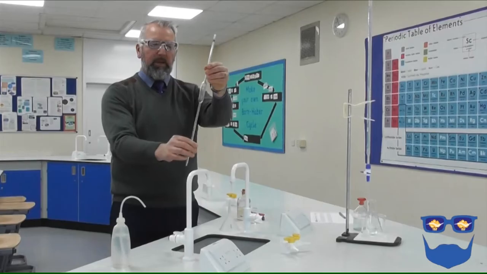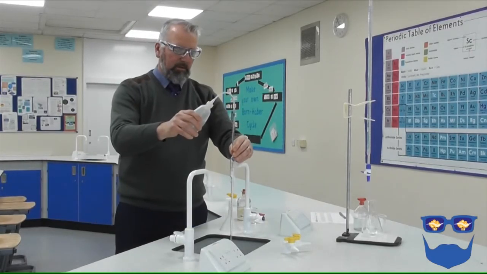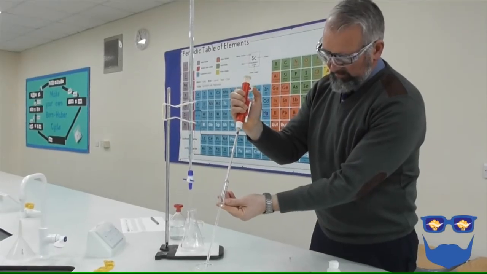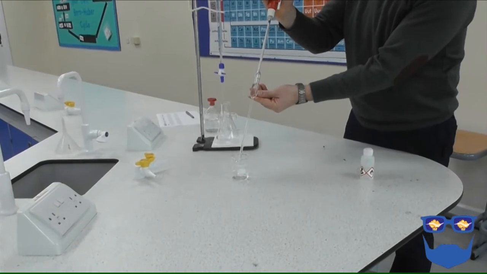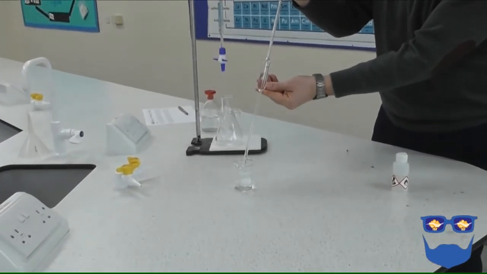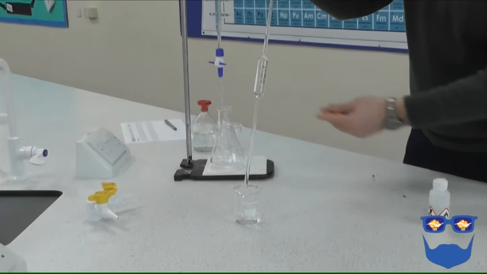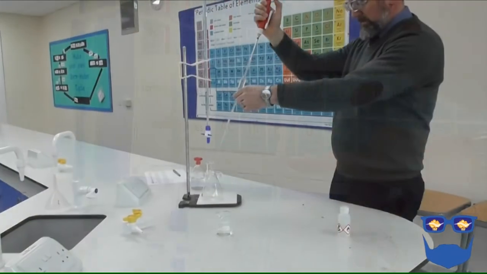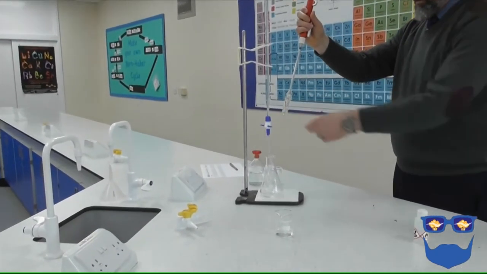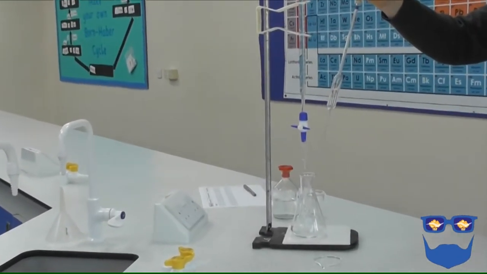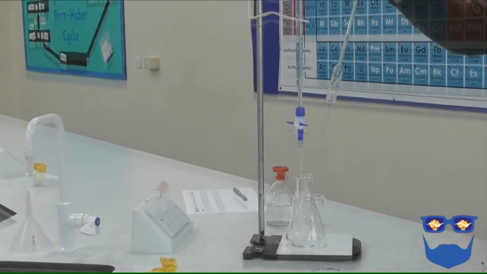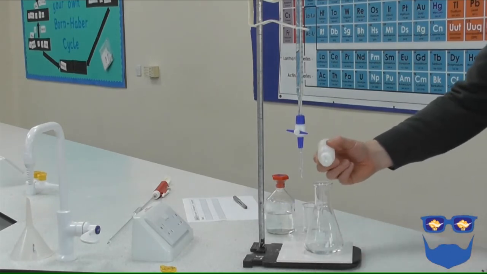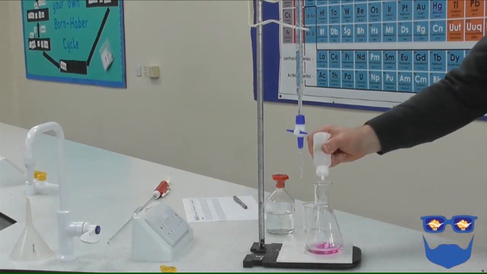Stand the conical flask on a white tile below the burette. Clean the pipette with deionized water, then rinse with a little of the alkali. Fill the pipette to the marked volume, 25 centimetres cubed in this case. Pour the volume into the conical flask. Add a few drops of the indicator, make a note of the colour.